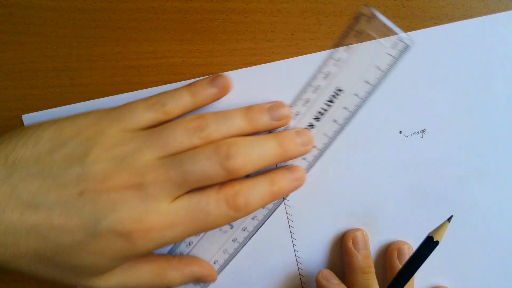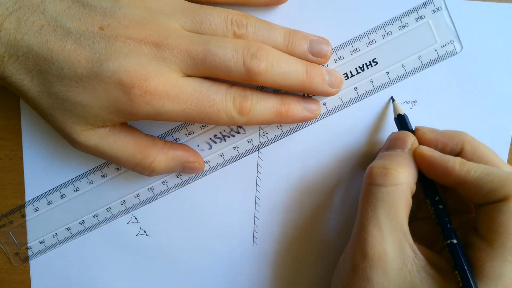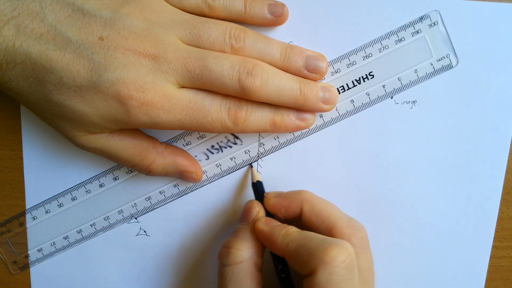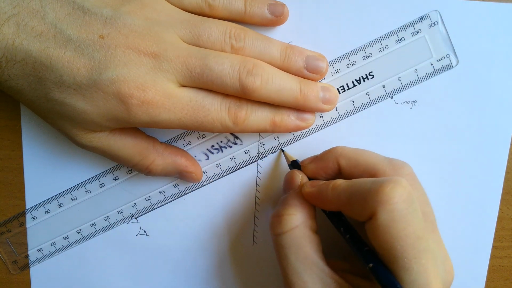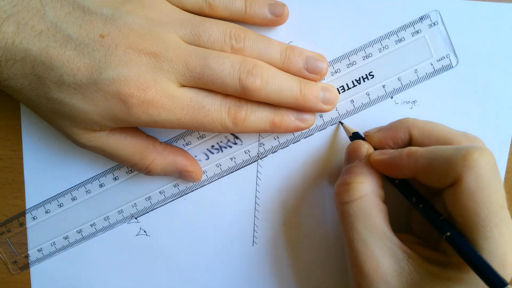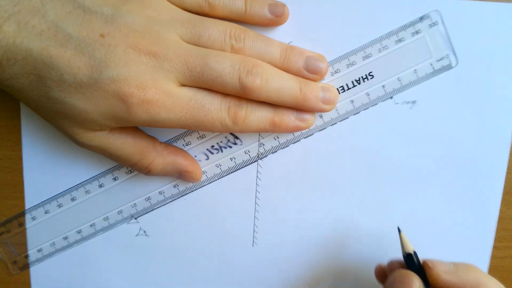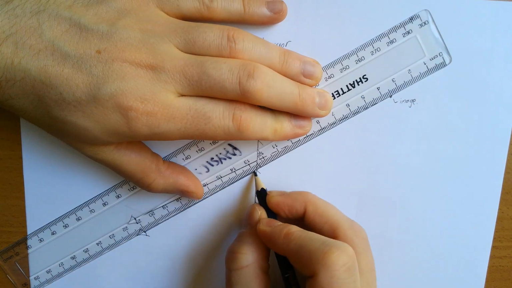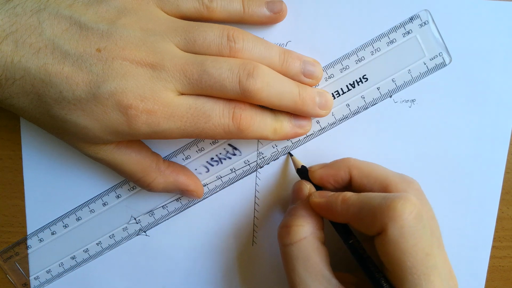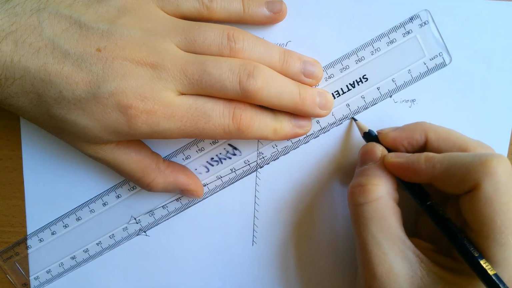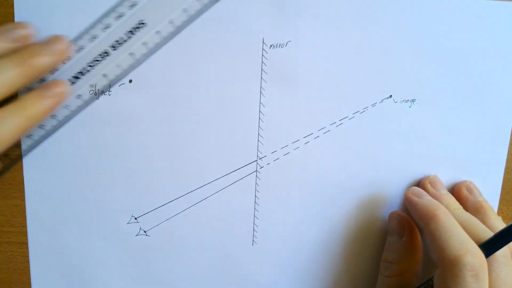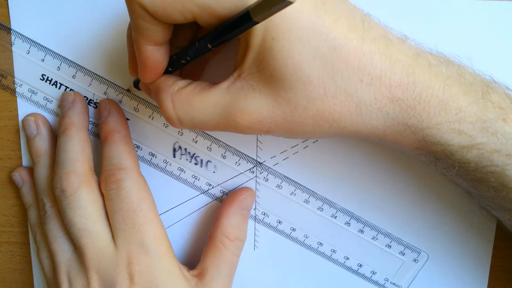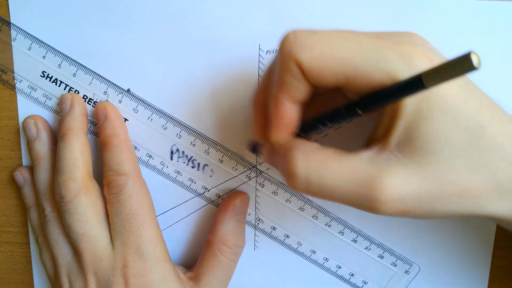Okay, what it allows me to do is take my ruler and draw a ray going up to the mirror. That is a real ray there, and behind the mirror are virtual rays. And again from this side, you're going to have real rays, then virtual rays going to the image. Now what you're also going to get is real rays reflecting off the mirror.